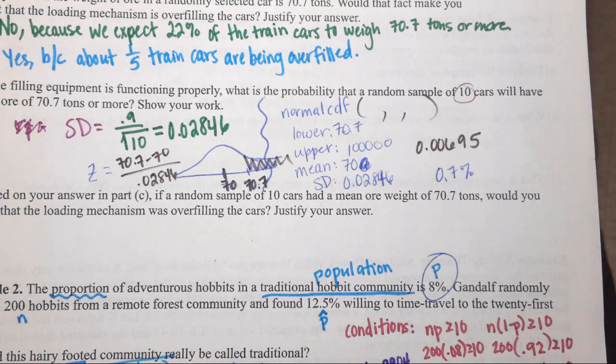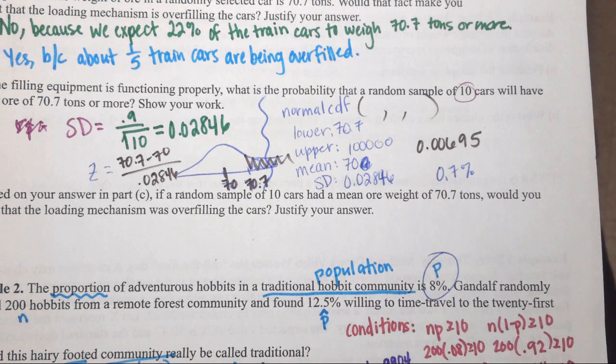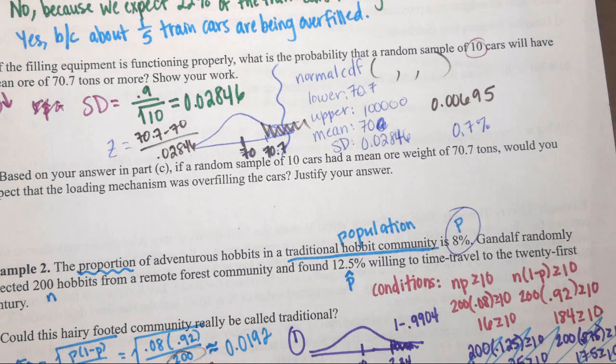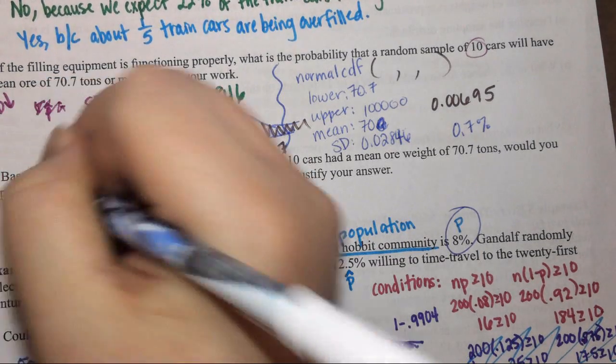Okay, so if the filling equipment is functioning properly, what is the probability that you will have a mean of this? We figured it out, and it was that. Based on our answer, would you suspect that the loading mechanism was overfilling the cars? With a sample size of only 10, only about 0.7% of the time would the machine do this, so it must be overfilling. So I'm pretty happy with that. Are we happy? We just said overfilling the cars. I would say no, but maybe you want to argue yes because you're still mad at life.